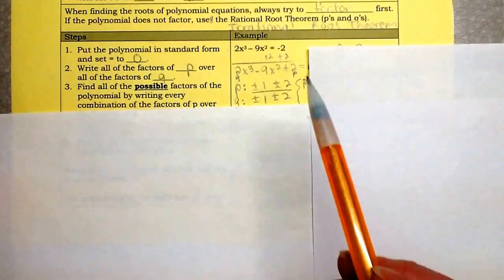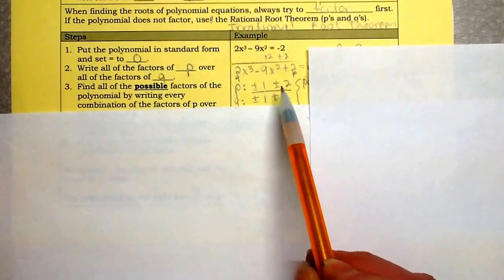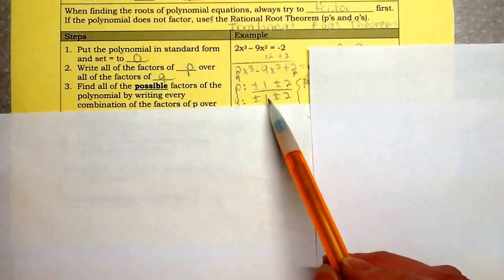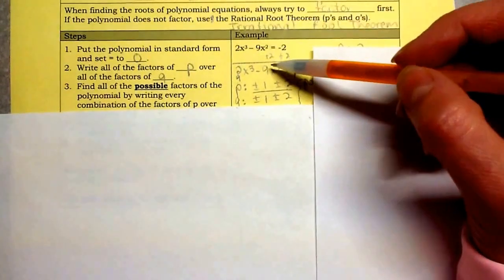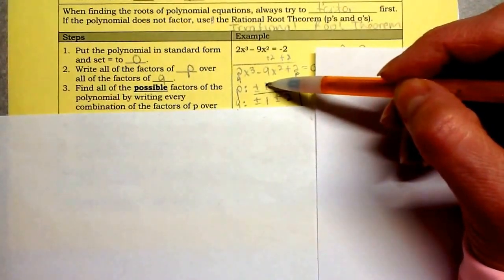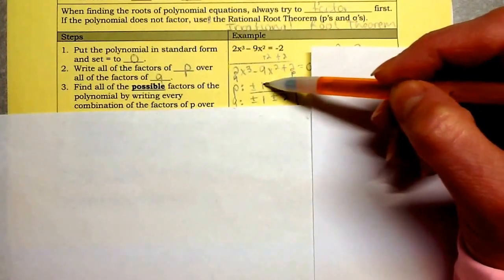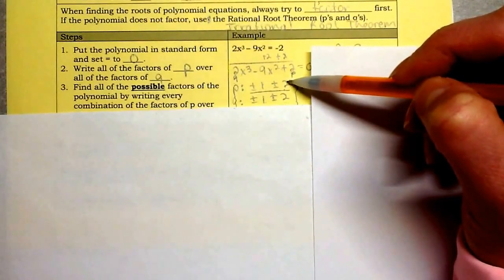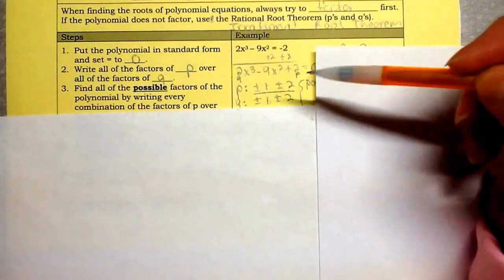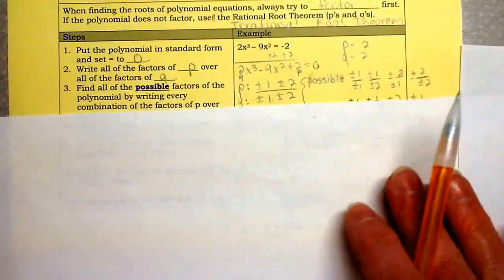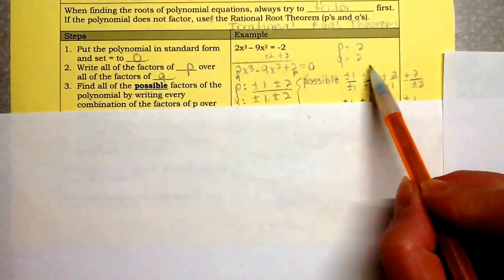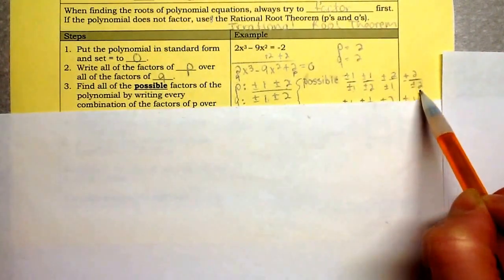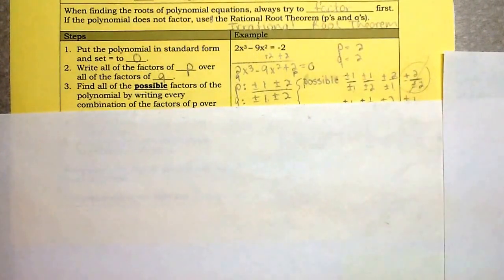Once you list all of the factors of p, put them all over the factors of q, and list every single combination that you can of p over q. The best thing to do is just to pick one number, the first one here, and put it over each one. So we would do plus or minus 1 over 1, plus or minus 1 over 2. And then go to the next number, plus or minus 2 over 1, plus or minus 2 over 2. So our possible roots are right here: positive negative 1 over 1, positive negative 1 over 2, positive negative 2 over 1, positive negative 2 over 2. Now that equals 1, so sometimes you'll get duplicates.